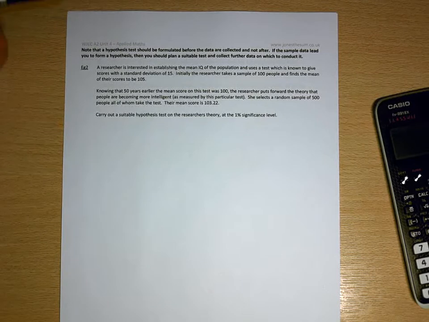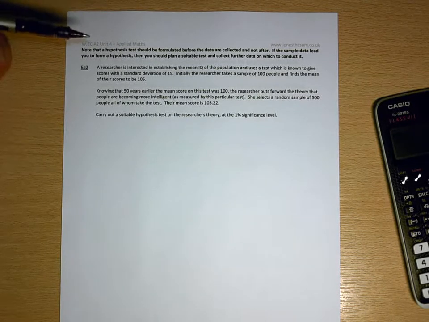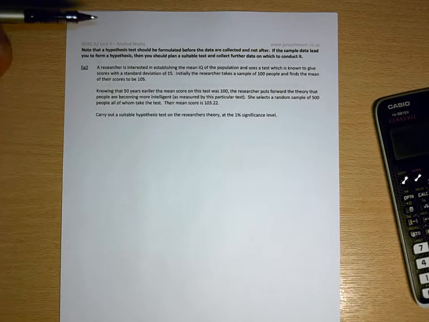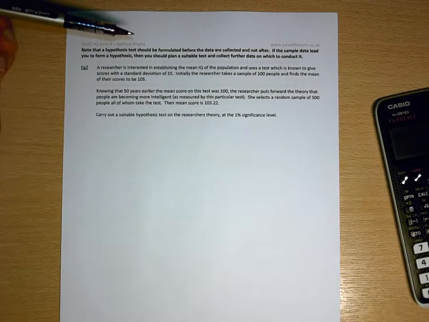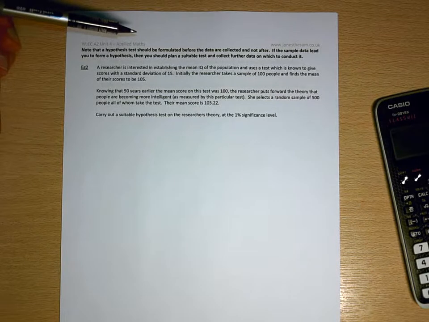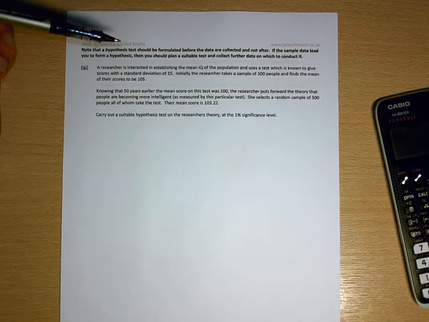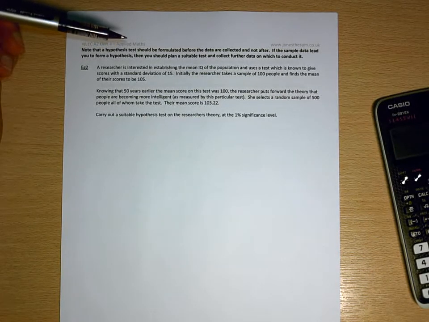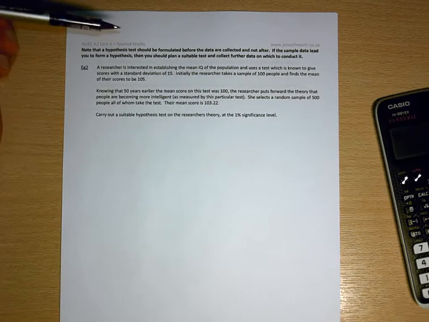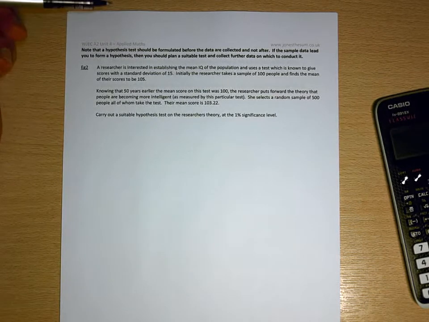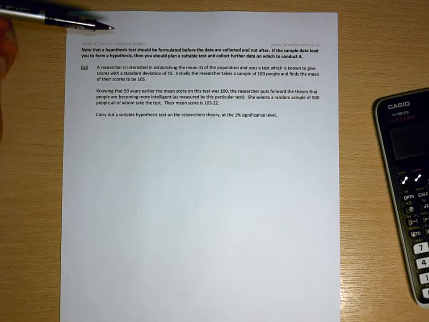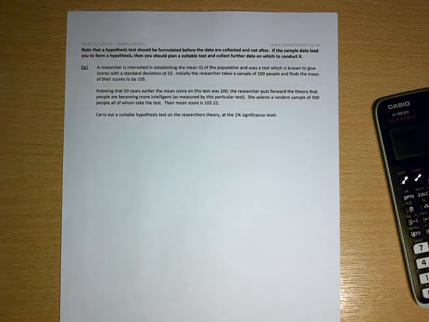So with the running example that we had with the CO2 levels in Avonford, if the reporter was using the 10 values presented to her by the researcher, and she used that to form her hypothesis test, then there should be a subsequent test, more data gathered in order to conduct the test. So it's just important for you to be aware of that.